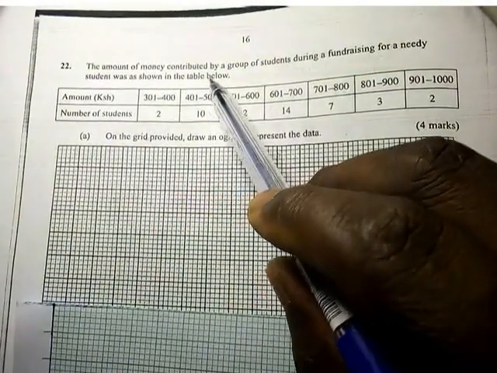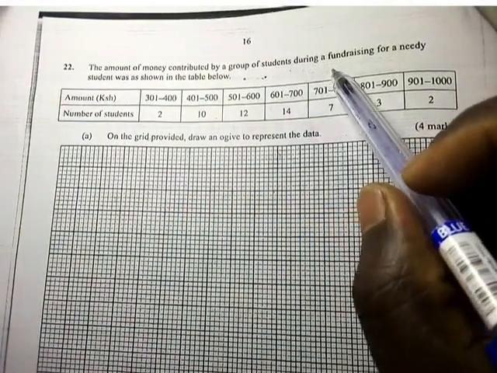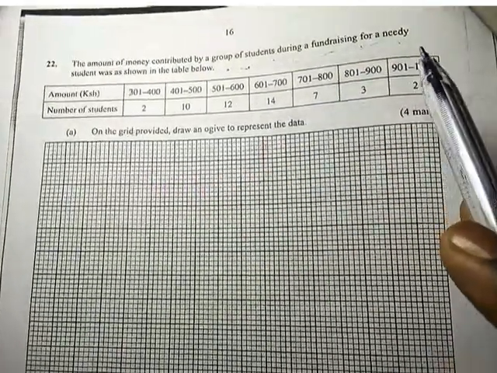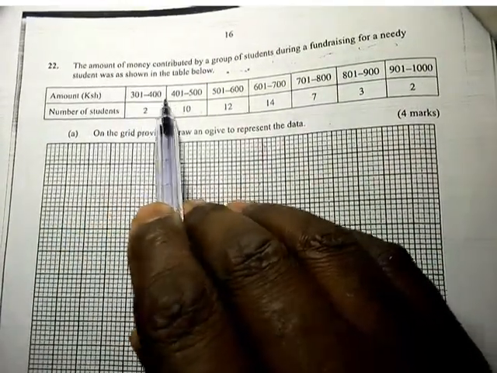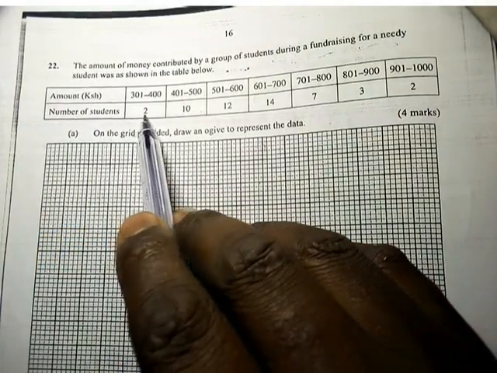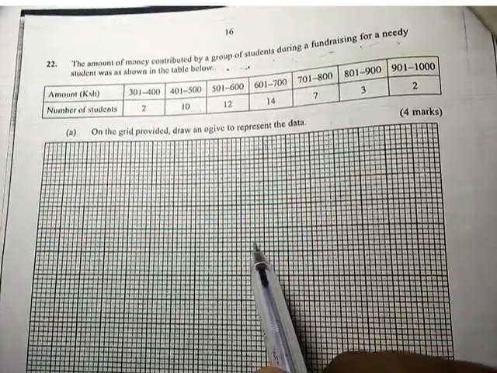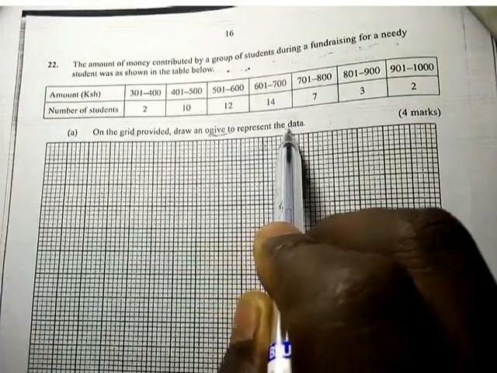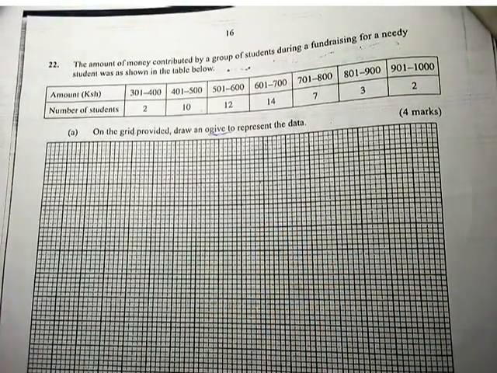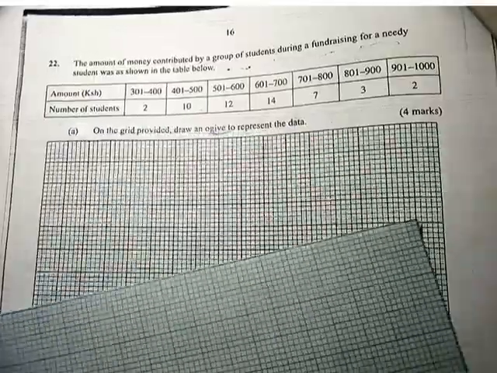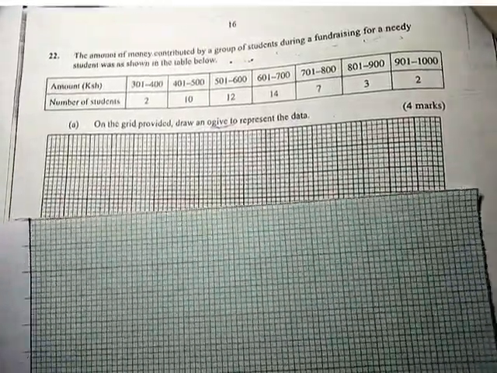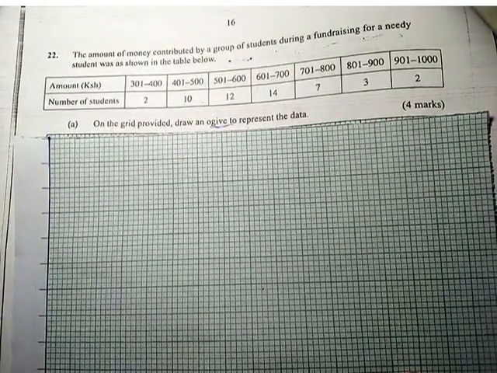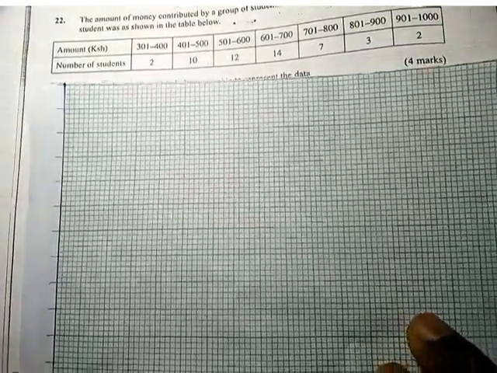The amount of money contributed by a group of students during a fundraising for needy students was shown in the table below. Amount ranging this, that is the class, number of students. So we have 2, 10 up to this. On the grid provided, draw an ogive to represent the data. So hii ni statistics tu. Tunastahili kuchora an ogive. I am going to use this one kwa sababu hii haionekani vizuri. Nimeikata inatoshana na hiyo yenye ulipewa, so that uone venye inatumika.